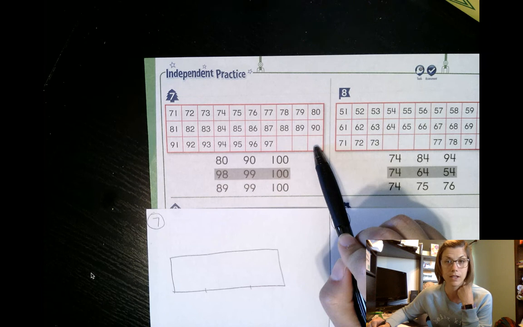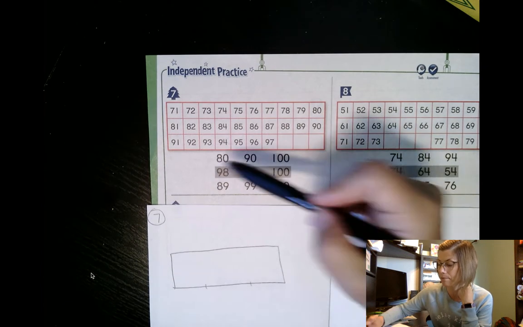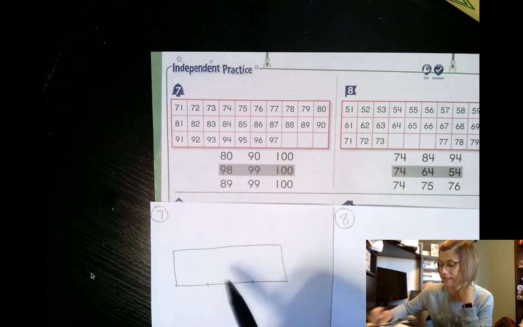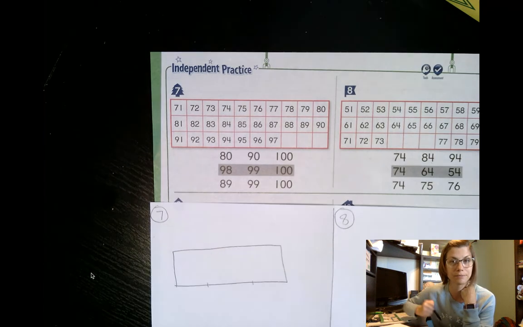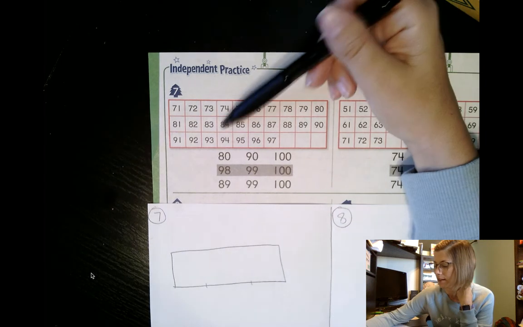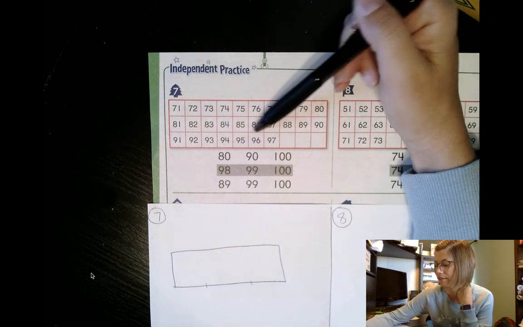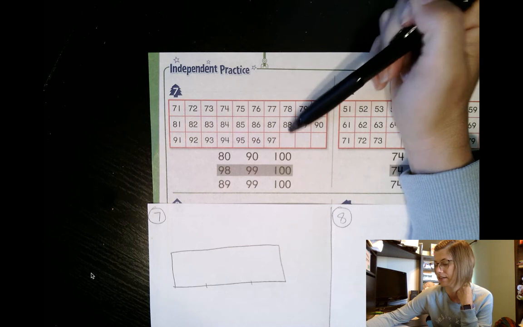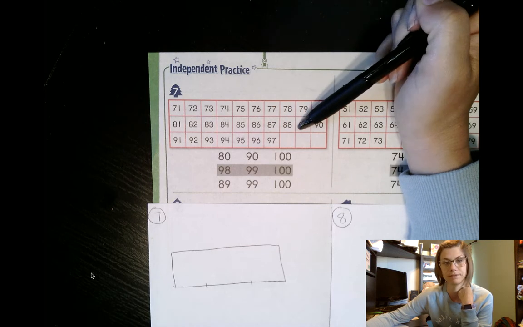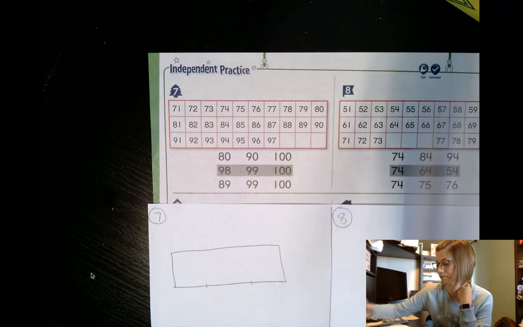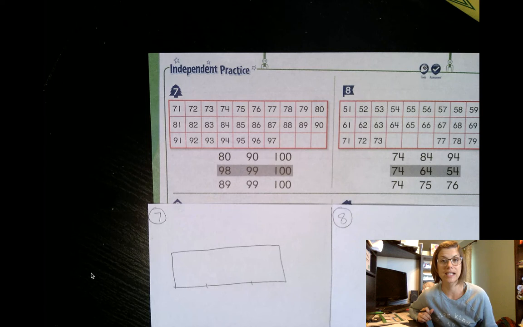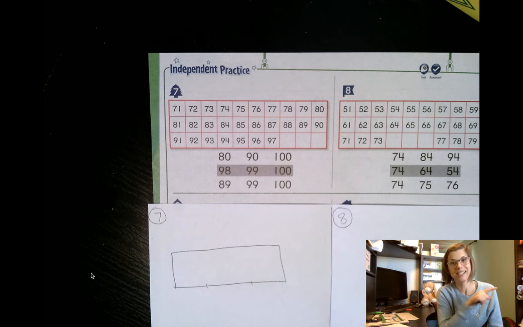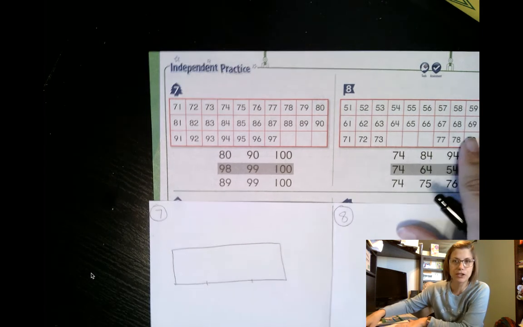Okay. You need to put the 3 numbers that come next in box number 7. 95, 96, 97. If you need more time, you can rewind and do that part again. Let's do number 8.